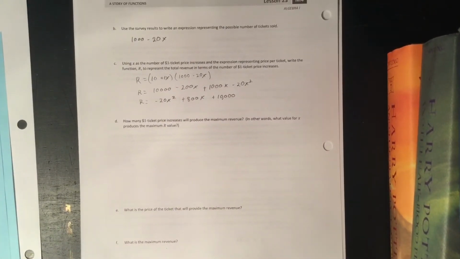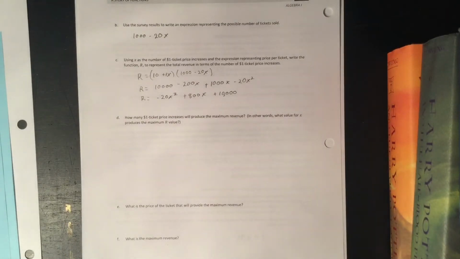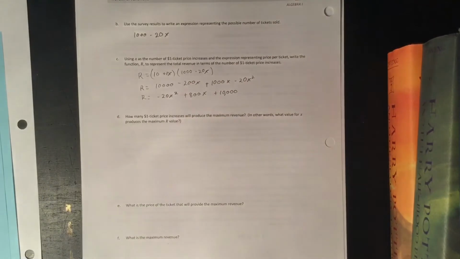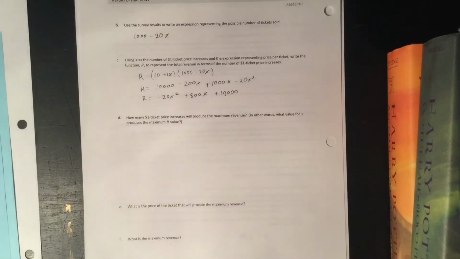Okay, so how many $1 ticket price increases will produce the maximum revenue? So when we're looking at this, we can approach this in two different ways. We can either use this standard form, complete the square, and then we'll find our vertex form in which we'll have the maximum amount, or we can use this to figure out our intercepts, use that to figure out the maximum value, or the midpoint. So personally, I prefer doing it this way. I think it's a little quicker. Completing the square, we've had some practice with that, so I'm hoping you can do that without me having to show you on this one. The next time I will show you.